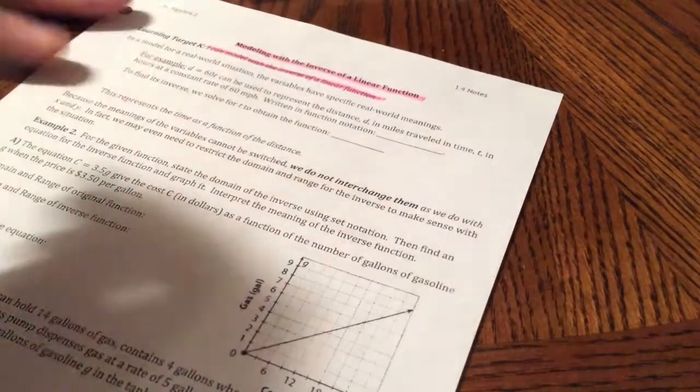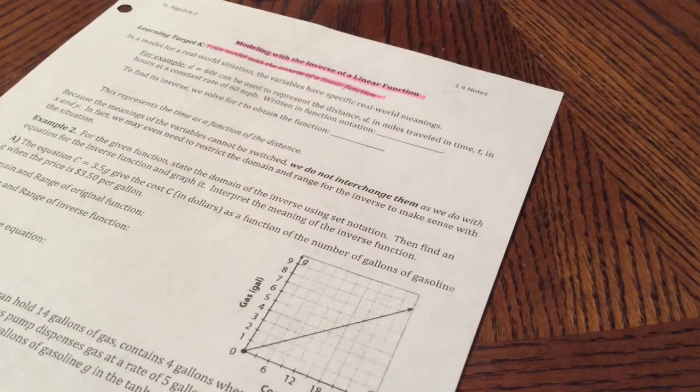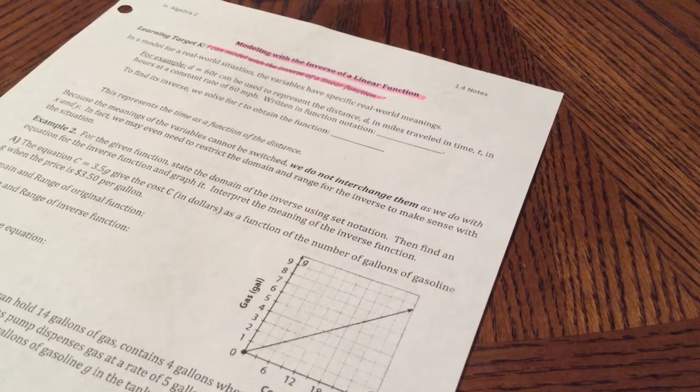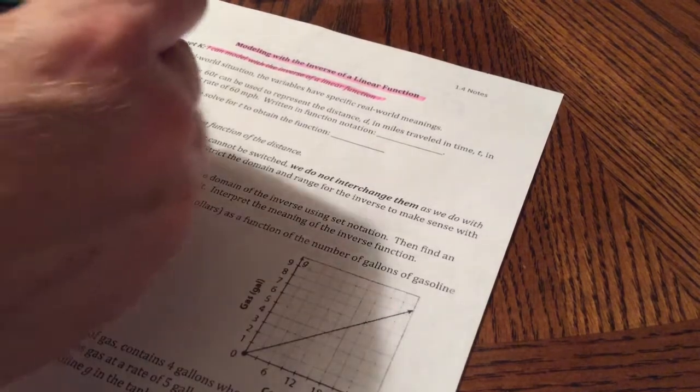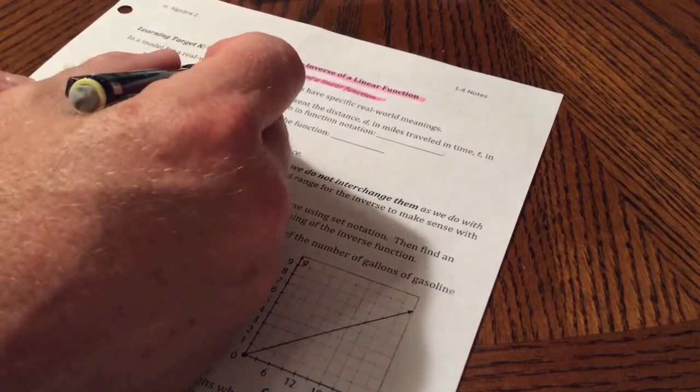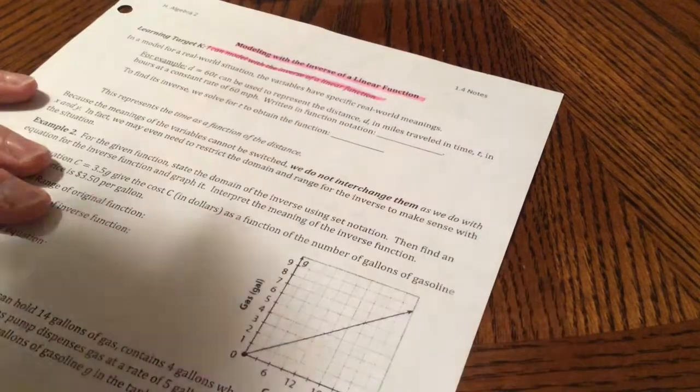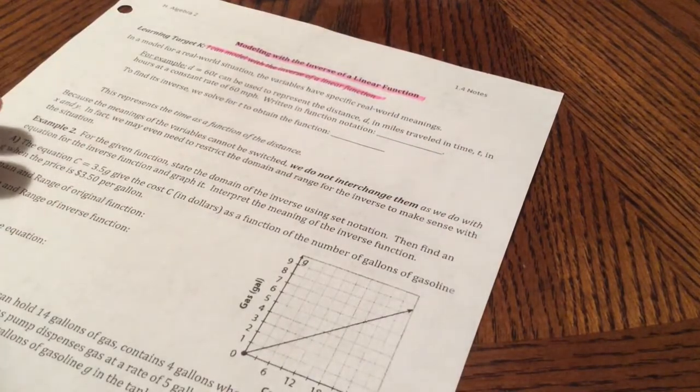We're going to go through hopefully A and B on here and then leave you C, and that should leave us a really short video after this to finish up the weekend's notes. In a model for a real-world situation, the variables have specific real-world meaning. For instance, here we go.